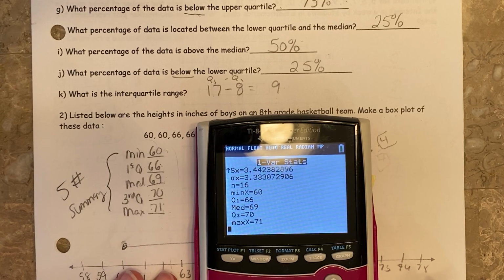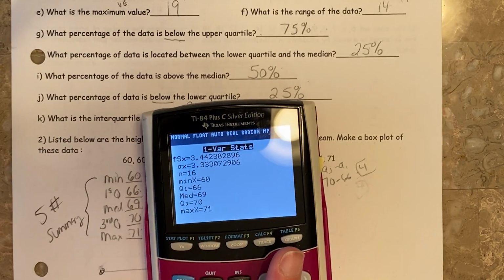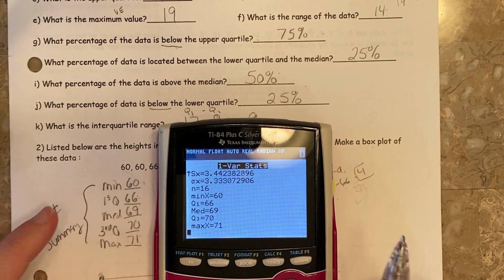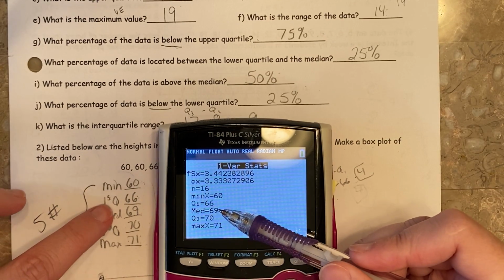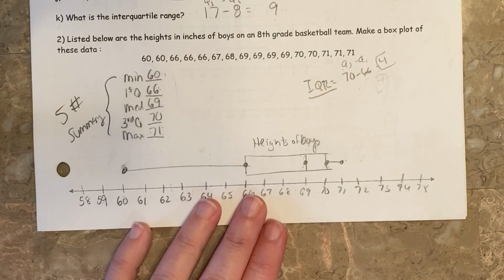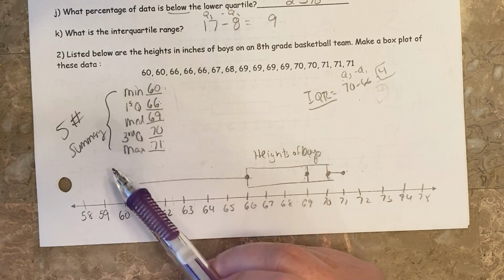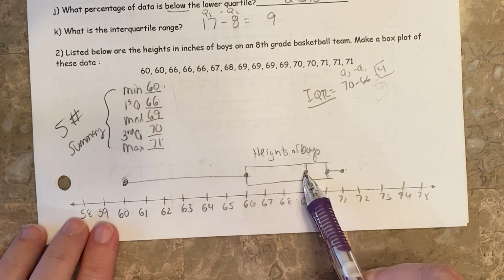and scroll down, and you will see those same numbers that I put in for my box plot. So 60, 66, 69, 70, and 71. Now those are the numbers that you're going to use to create it. So each one of these numbers, a 5-number summary, remember, make sure you rewrite this even though they don't ask for it. Each one is going to be a dot.